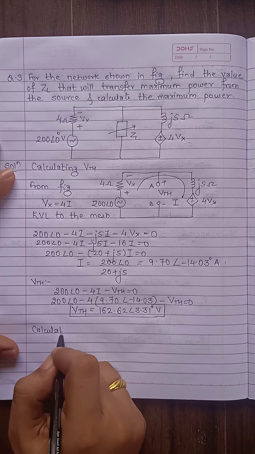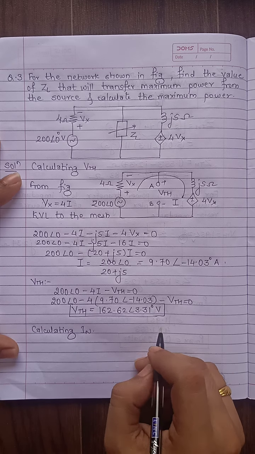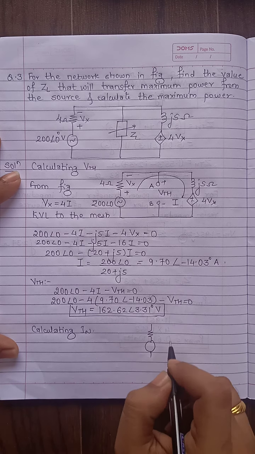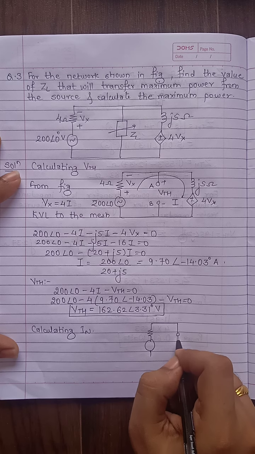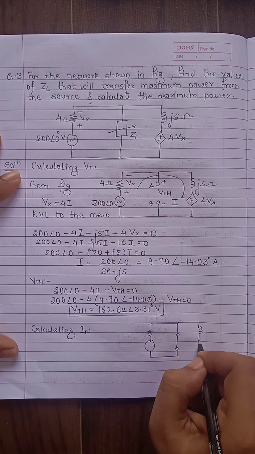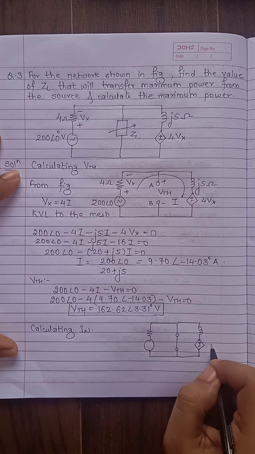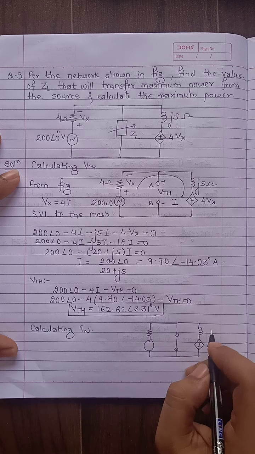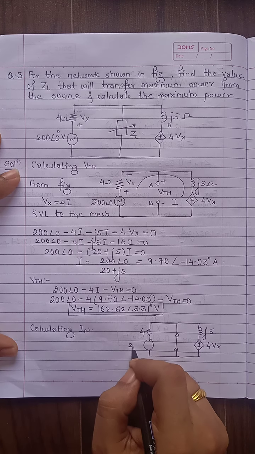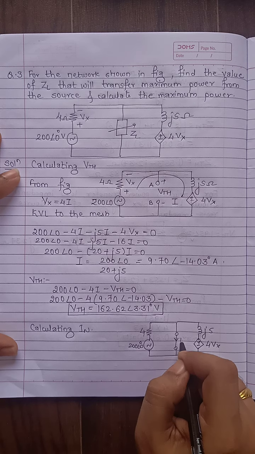Calculating IN. So for that the diagram will be 4 ohms, this branch will be shorted, plus minus 4 times Vx, j5, 4, 200 angle 0. Current is IN.